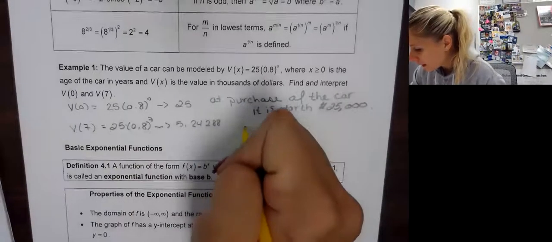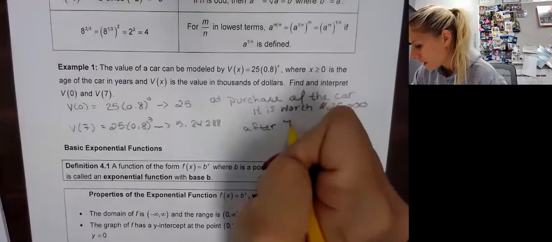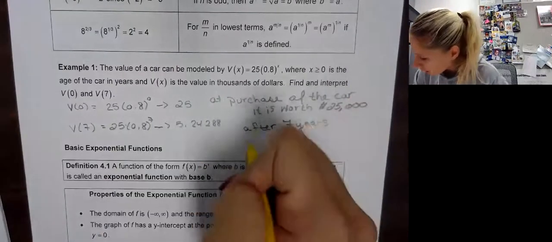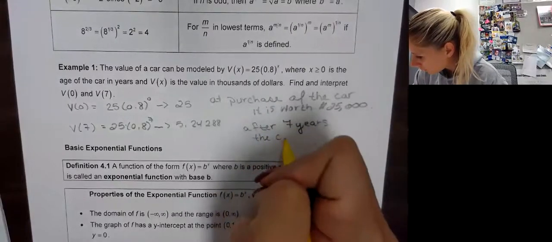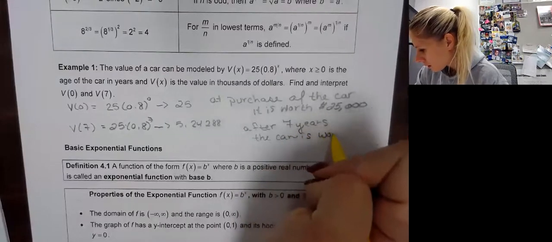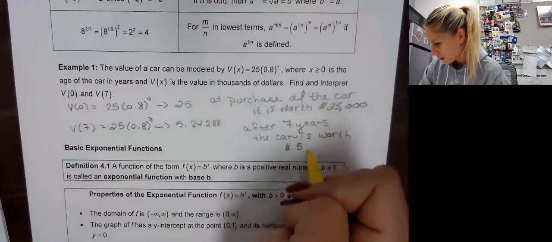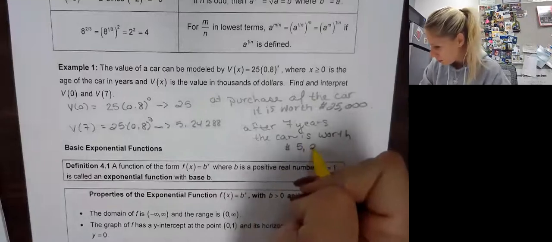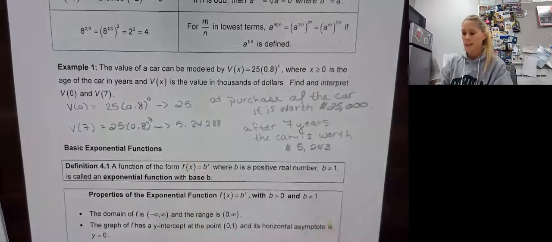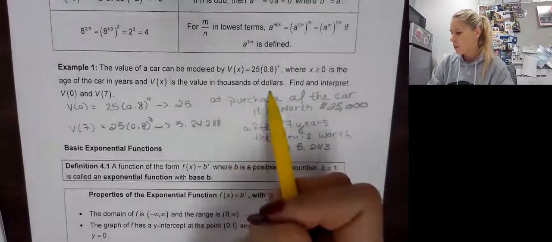So we would say after, and then remember the x meant years, so 7 years, the car is worth $5,243. Okay. Now, I'm not going to say cents. I mean, it could say cents, but it says thousands of dollars. So let's just keep it in dollars.